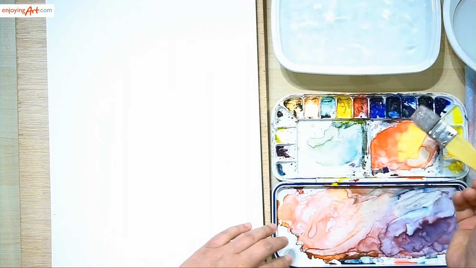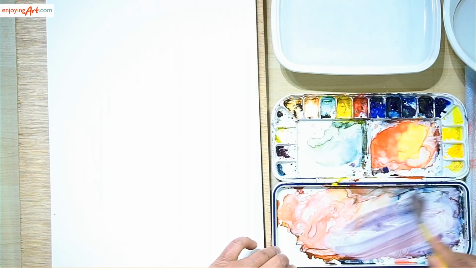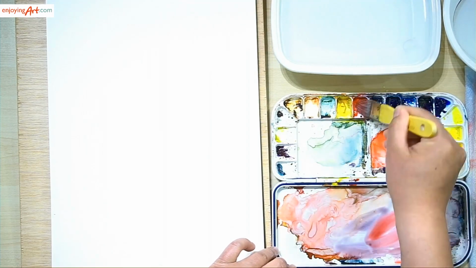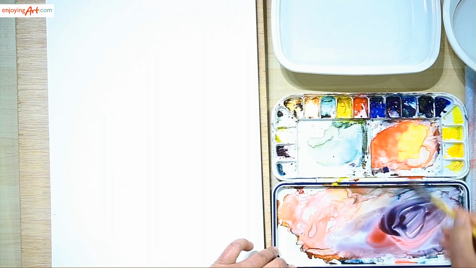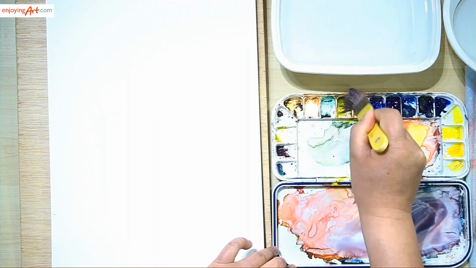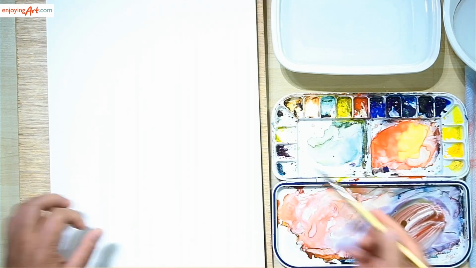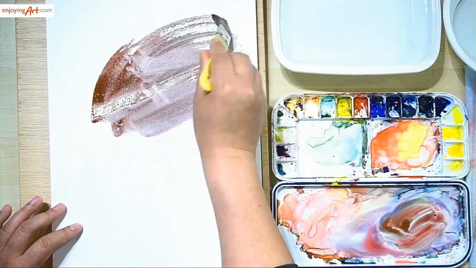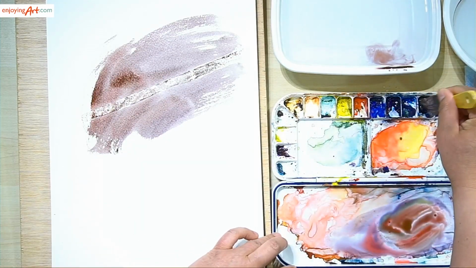Here we go. Now I'm going to just take this color, right? I'm going to get a little bit more red color, and my favorite, cerulean blue. Maybe get a little yellow color. Here we go. So the color is a little bit darker, this new color. Okay, so I'm going to just put the color on the watercolor paper.